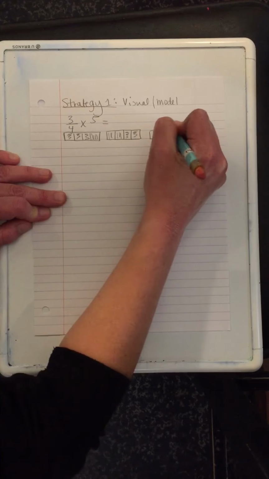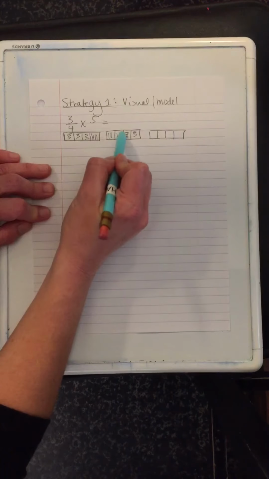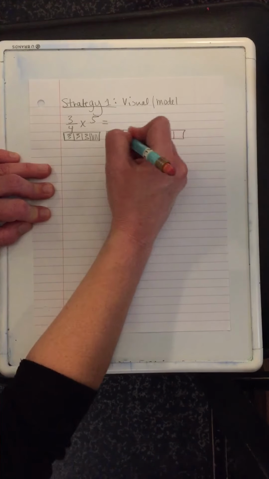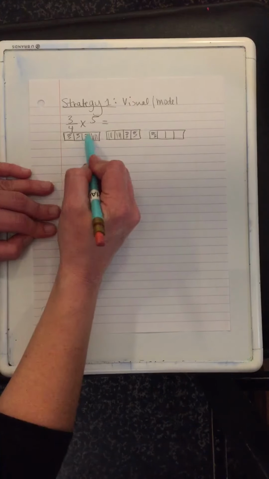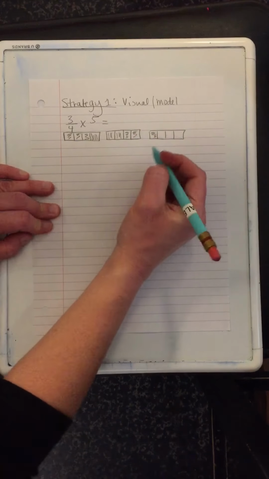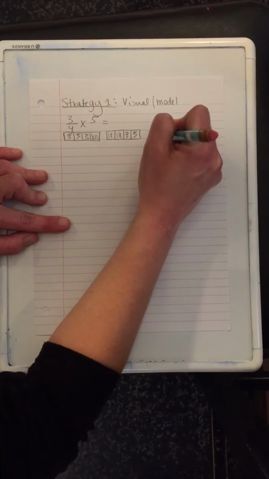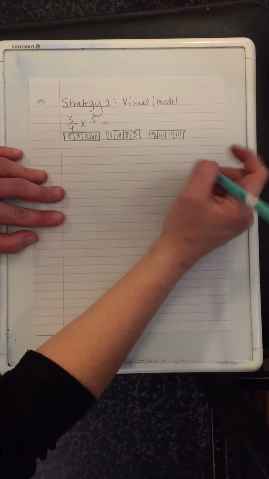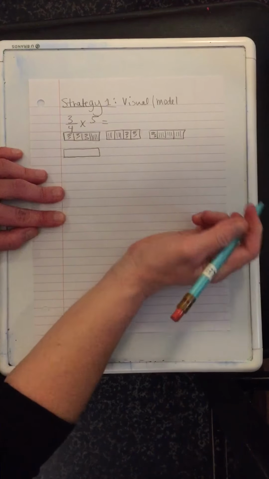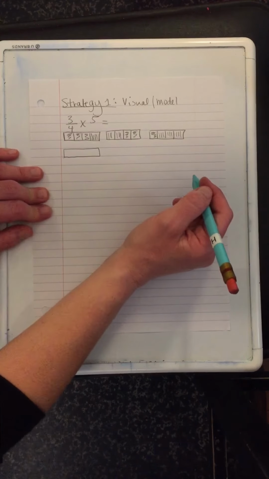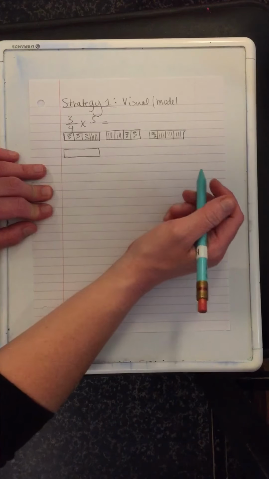I'm going to draw another whole, and I'm trying to make this happen 5 times. So I have 1, 2, now I have 3, because that was 3/4, okay? So I have it happening 1, 2, 3 times, so I need to make it happen 5 times. So I'm going to color in. Okay, that's another 3/4. I need another model. Now notice I'm making my wholes about the same. They're not perfect, but your wholes should look the same size.